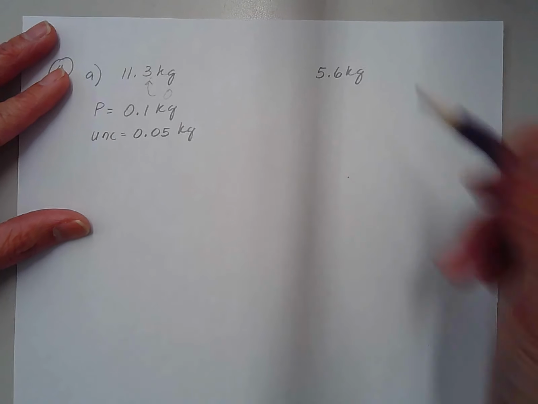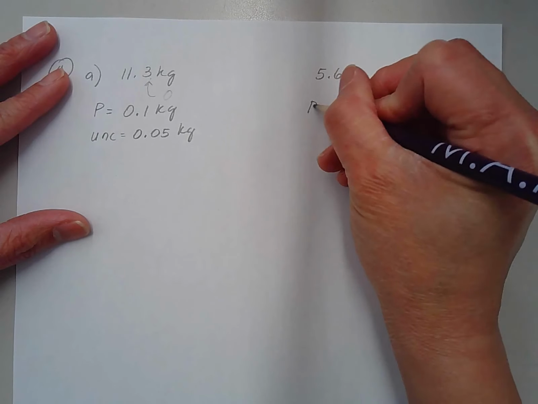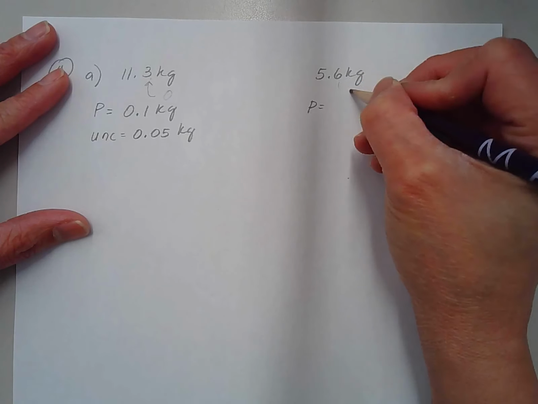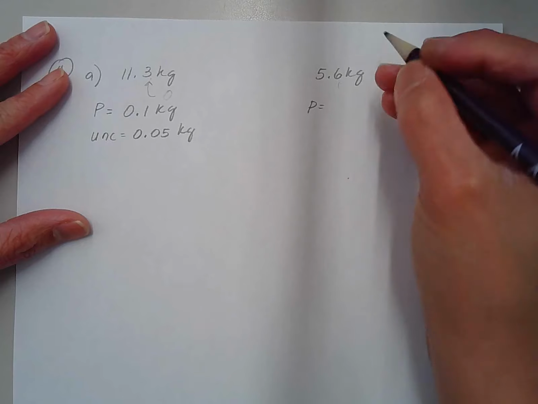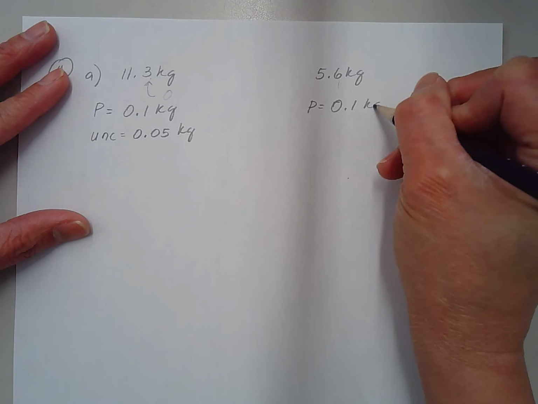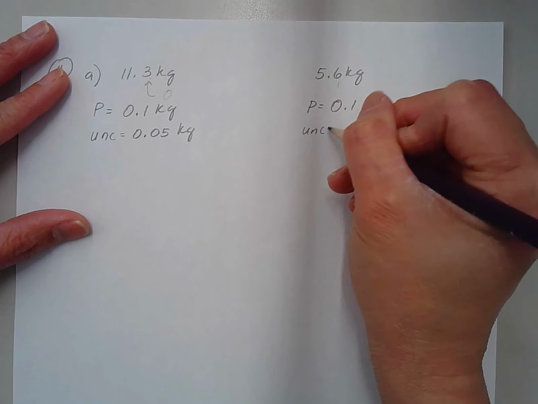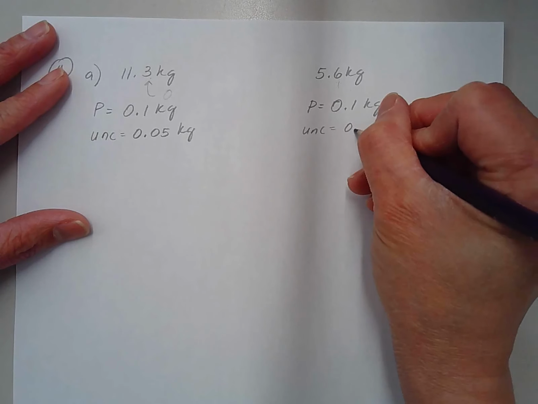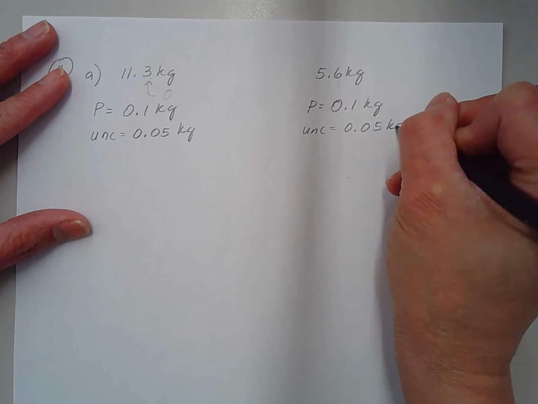Okay. Now this one, pretty much the same thing. Precision is 1/10 of a kilogram, so 0.1 kilogram. Uncertainty is also half of that, which is 0.05.